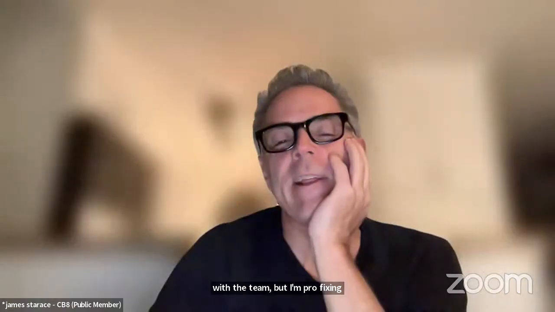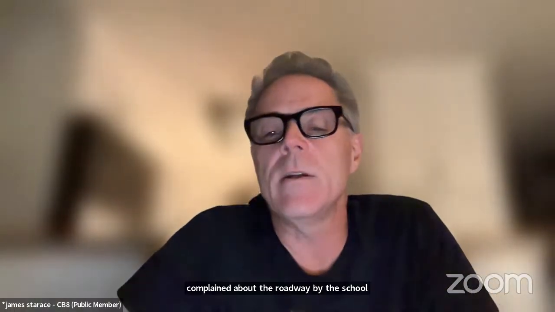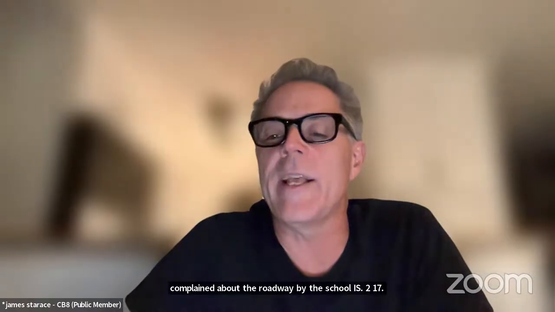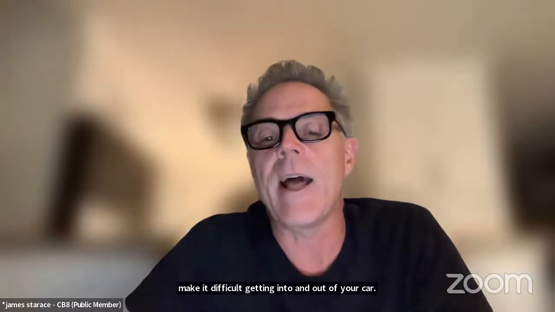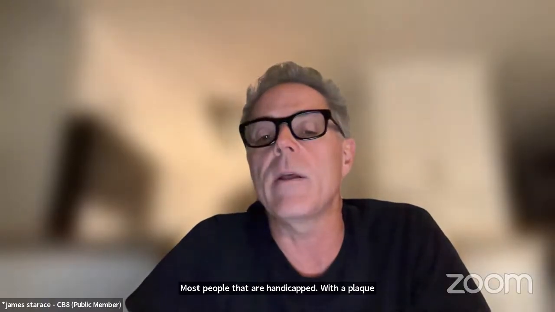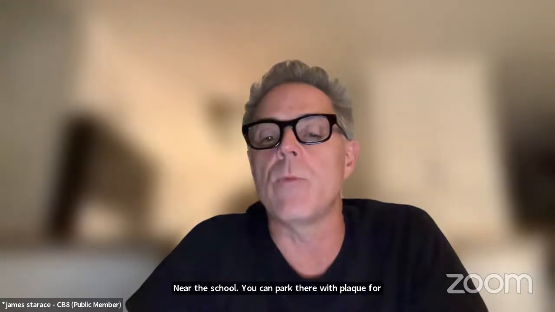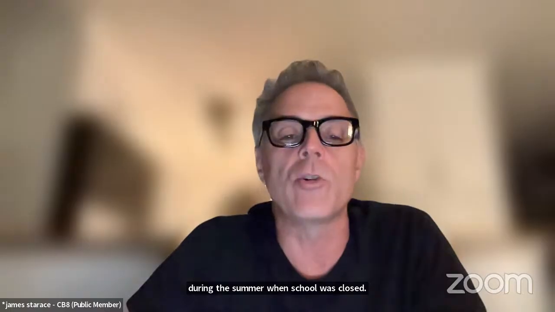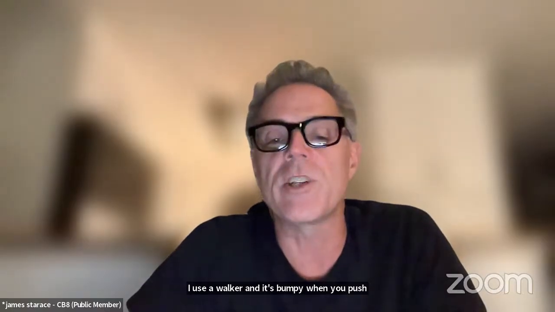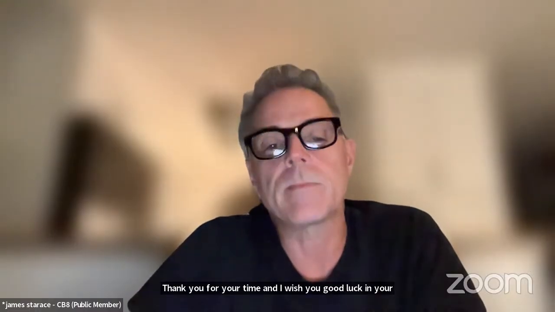Someone has previously complained about the roadway by the school, IS 217. It's uneven. When it rains, there are huge puddles, which make it difficult getting into and out of your car. Most people that are handicapped with a placard park near the school. You can park there with a plaque for handicap parking. I don't know why they don't repave during the summer when school was closed. I use a walker, and it's bumpy when you push a walker and try to walk. Thank you for your time, and I wish you good luck in your new position. That was the full question. Thank you.